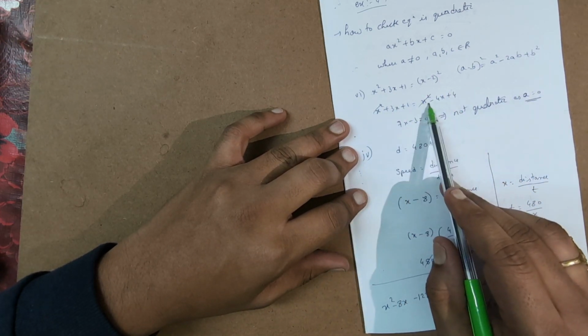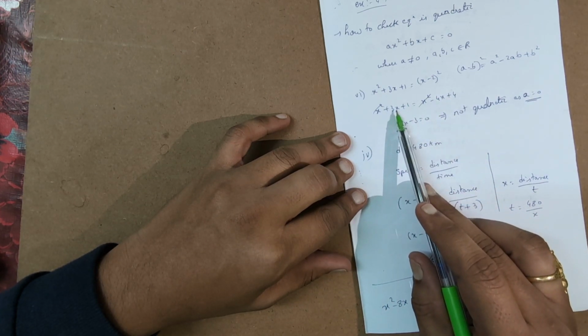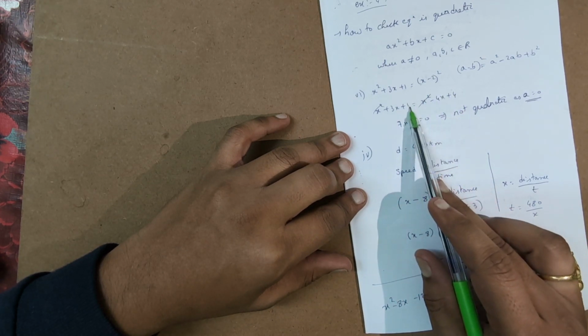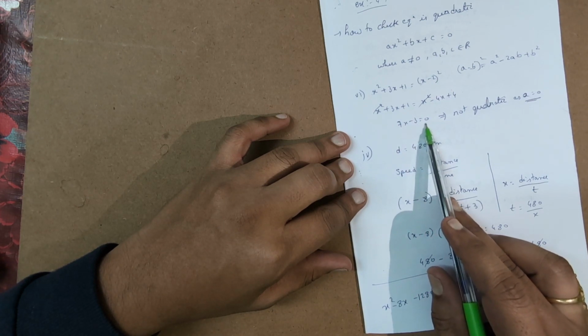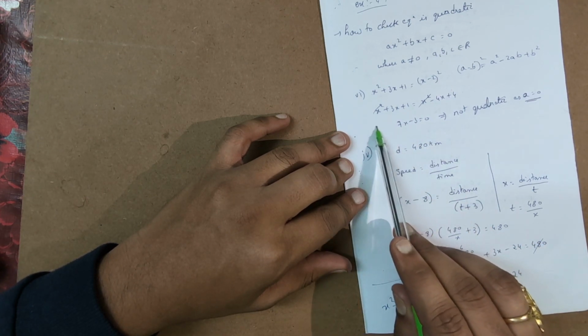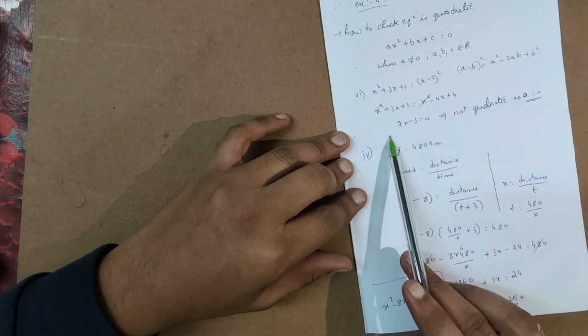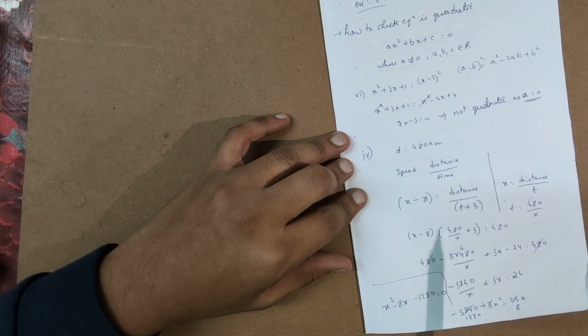So cancelling x square on both sides, now take this whole term to the left side. What will become 3x plus 4x, that is 7x. 1 minus 4, that is minus 3. So 7x minus 3 equal to 0 is the equation. So let's compare with this. What I have mentioned clearly is that a should not be equal to 0, but here the x square term is not present, so it is not a quadratic equation, as a equal to 0.